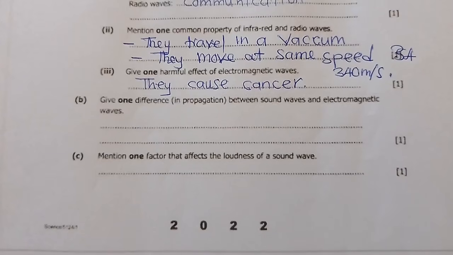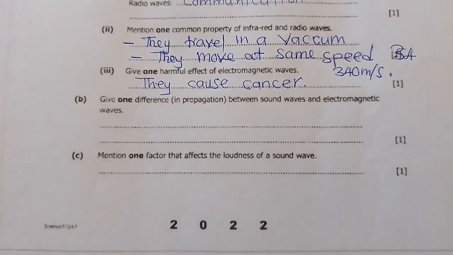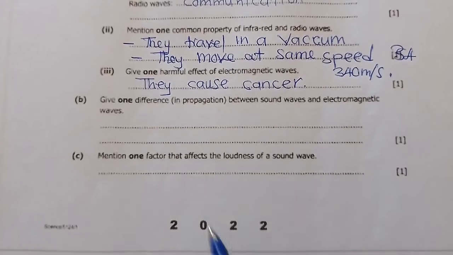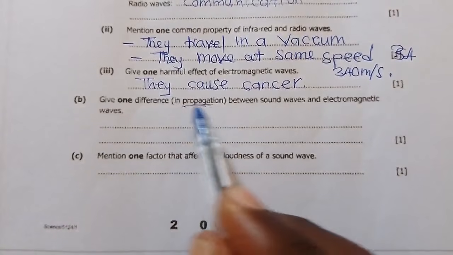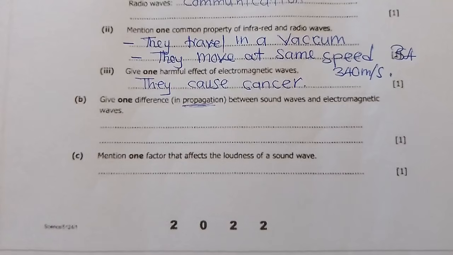Then you move to the other question, which is saying, give one difference in propagation between sound waves and electromagnetic waves. The keyword is propagation. So what is needed for sound to travel?